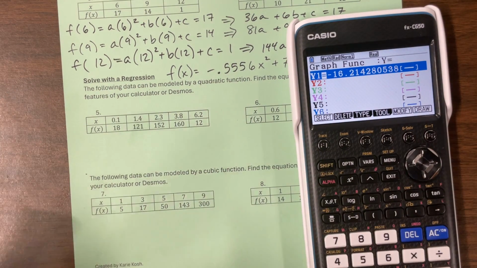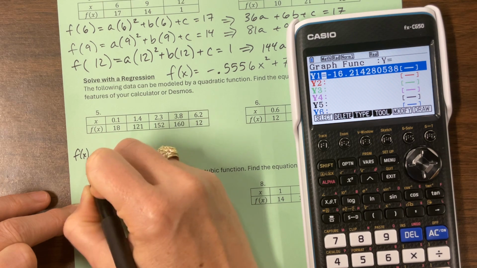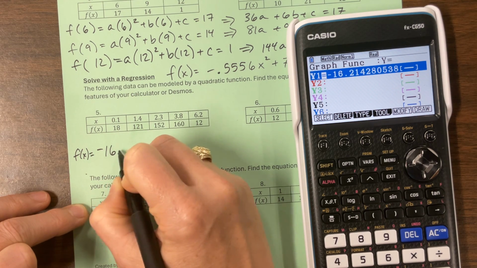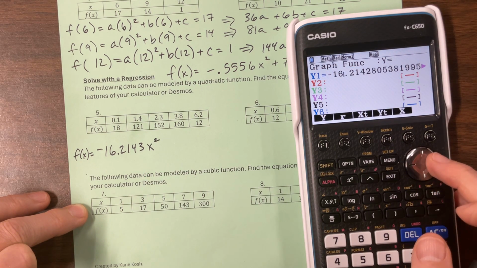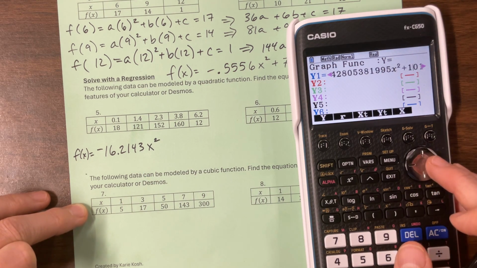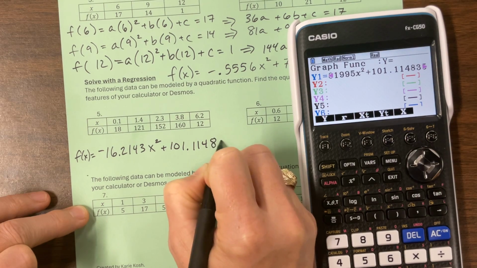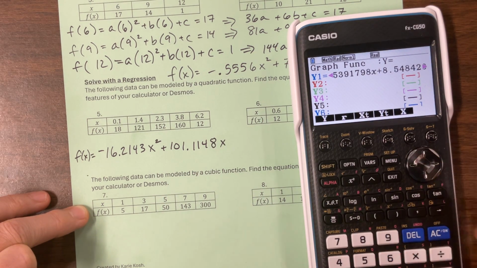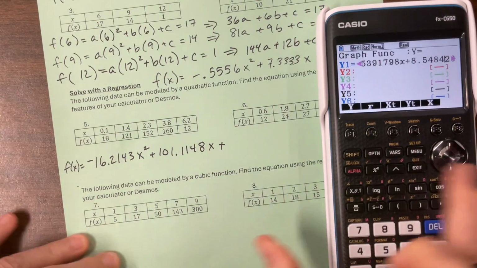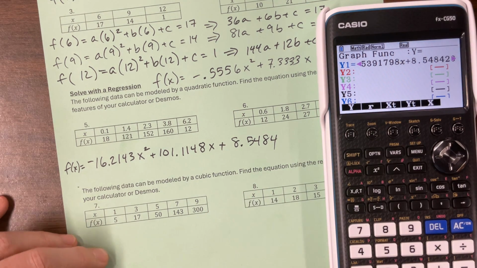Oh, you know what? I might need it in a minute when I have to write. So this would be f of x, or y equals negative 16.2143 x squared plus 101.1148x plus 8.5484, and there's that equation.